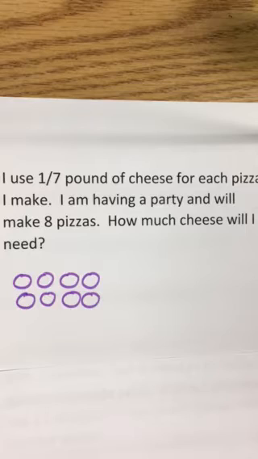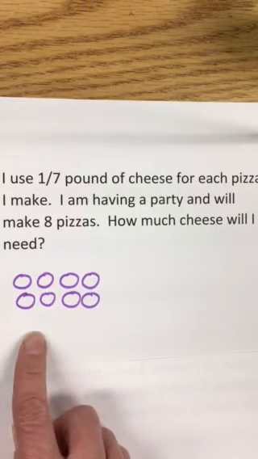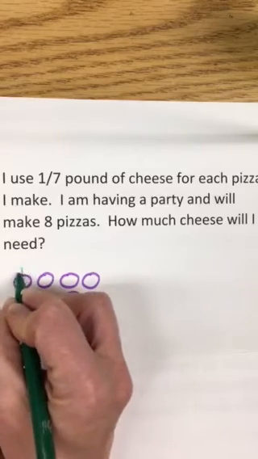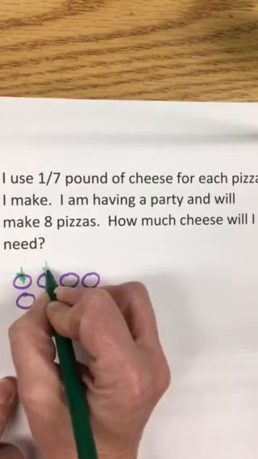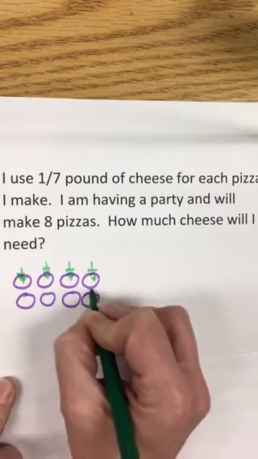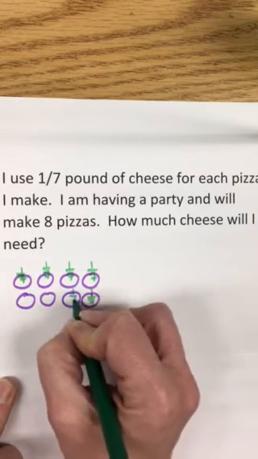So, first question. I use 1/7 pound of cheese for each pizza I make. I'm having a party and we'll make 8 pizzas. There's my pizzas. How much cheese will I need? Well, we can always do this pictorially, right? And if we use 1/7 here, 1/7 on this pizza, 1/7 on this pizza, 1/7 here, and keep going.